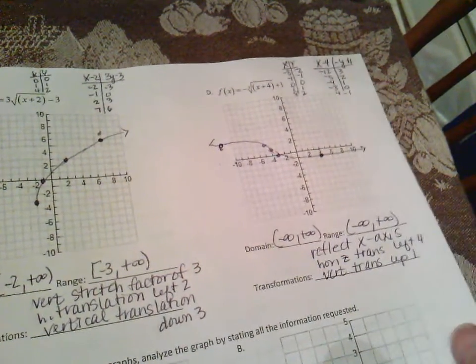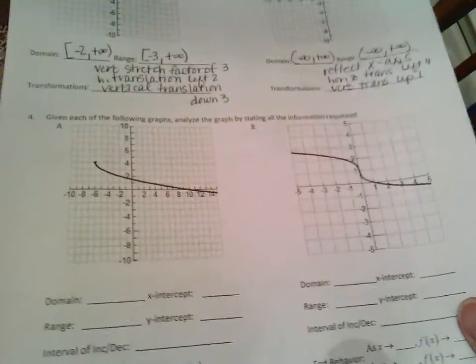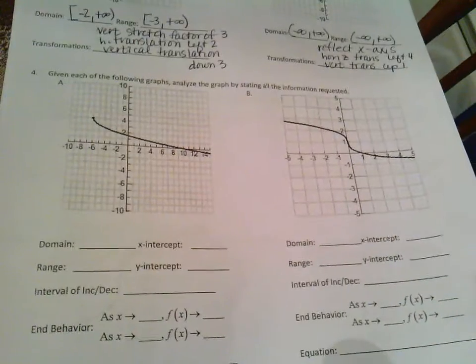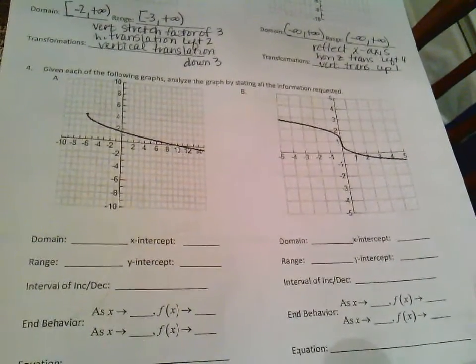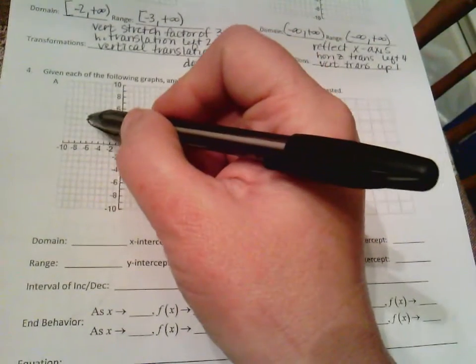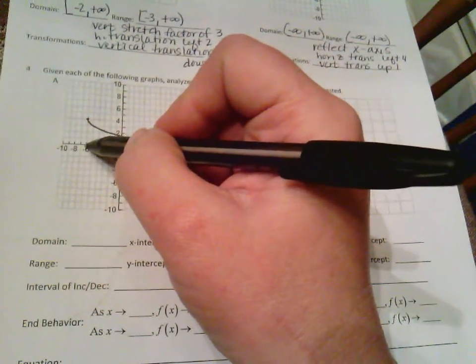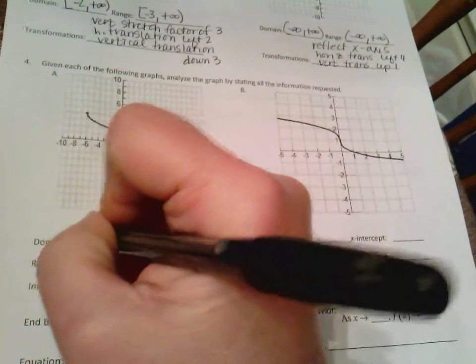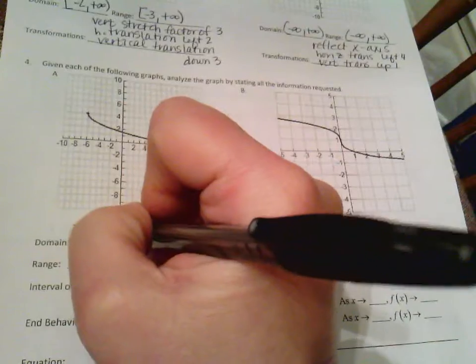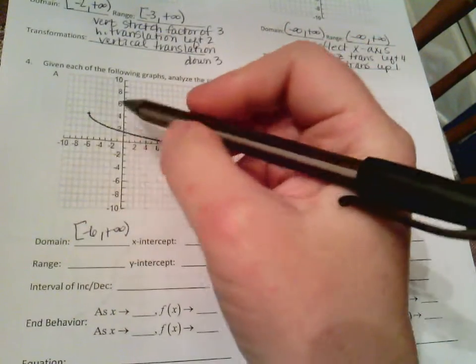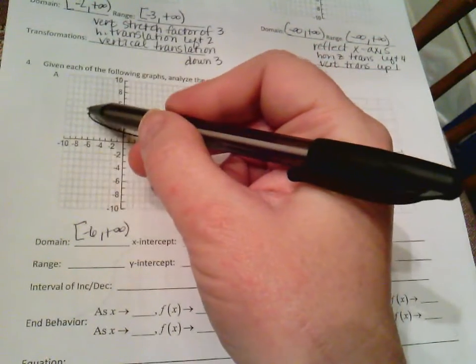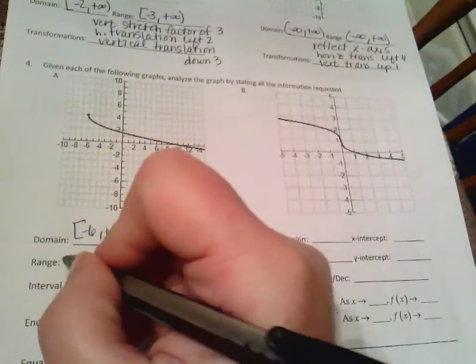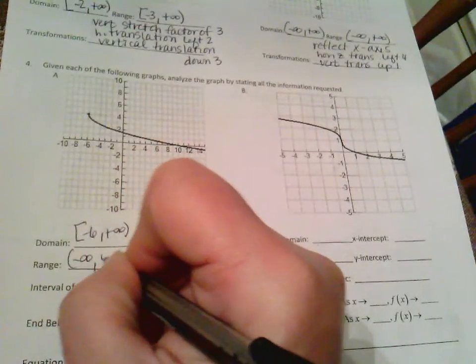All right. Let's try and do the 2 at the bottom. All right, problem 4, domain. Remember, again, we are reading from left to right on our graph, so we're starting at -6, going to positive infinity. Range, we're going from bottom to top, so it's stopping at +4. So negative infinity up to +4.